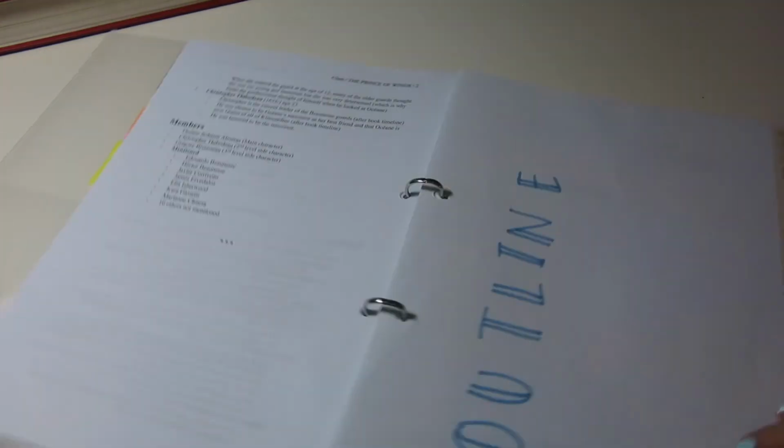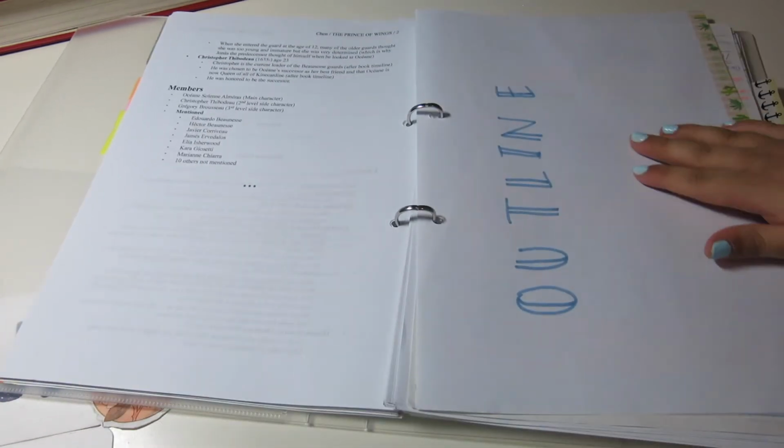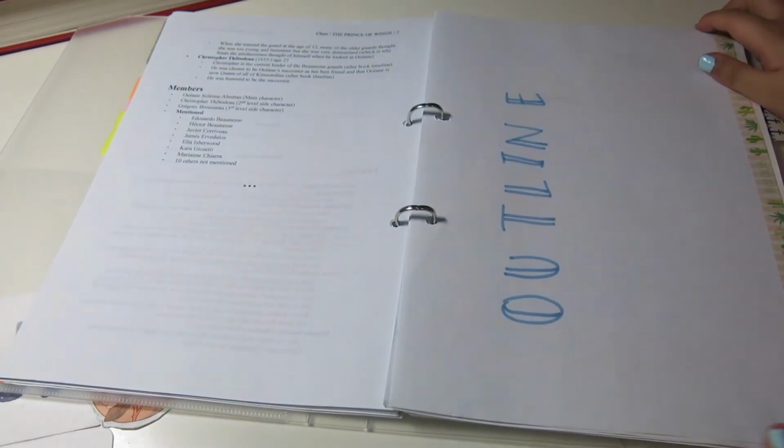The next thing I want to add is my outline. My outline is one of the most important things I do for a physical copy specifically.